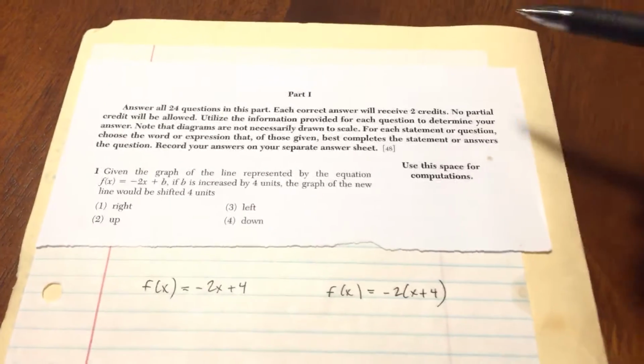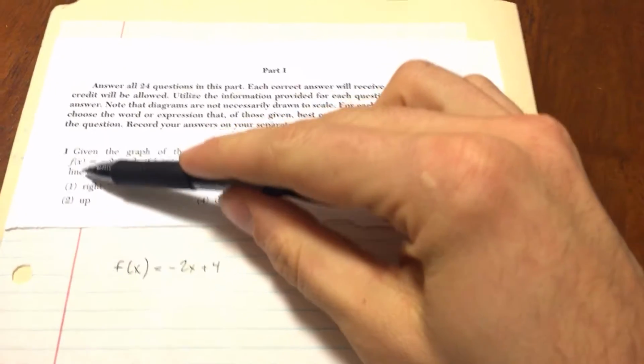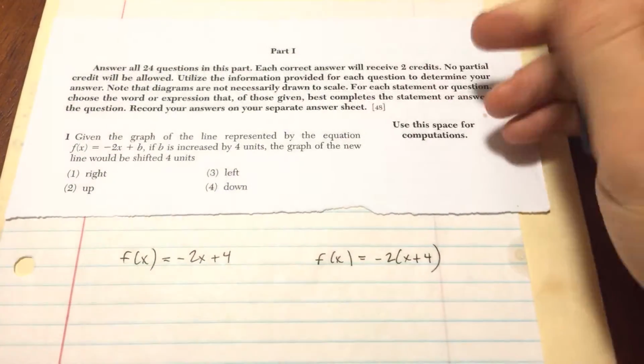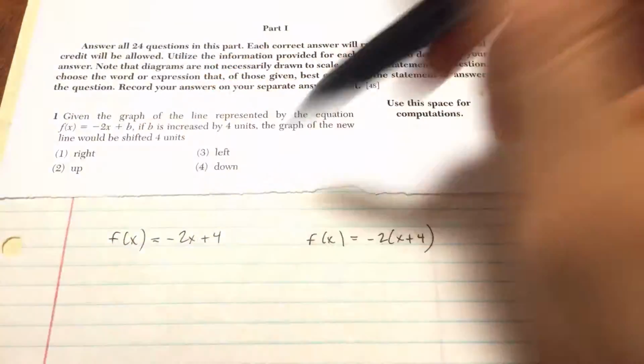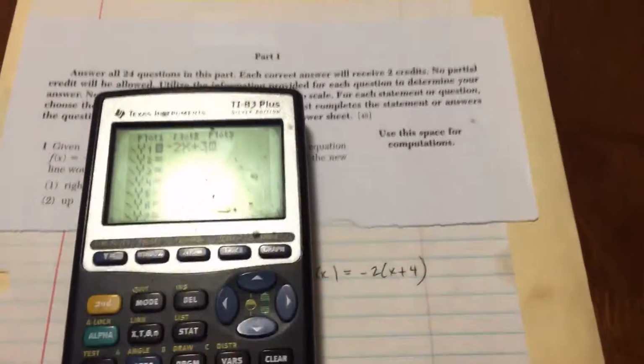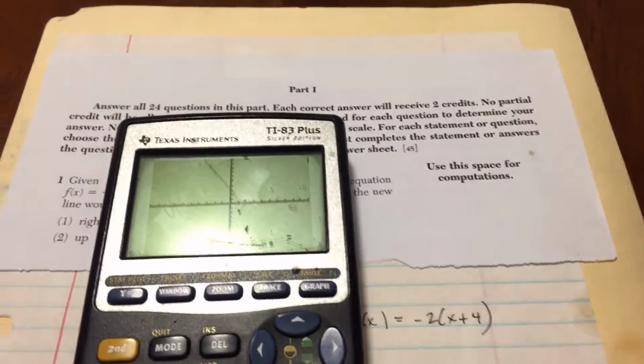In number one, they give you a graph that says f of x equals negative 2x plus b. They're saying b is increased by 4. The graph of the line would be shifted 4 units in the following direction. Now in this case, let's pretend that b was 3.